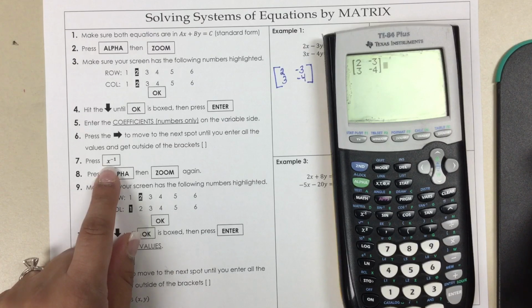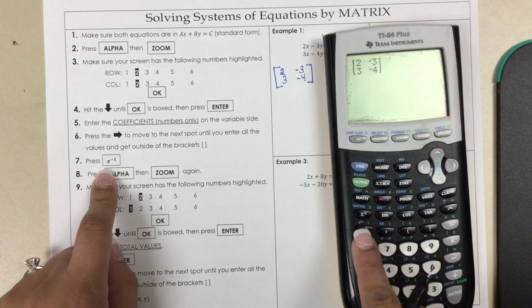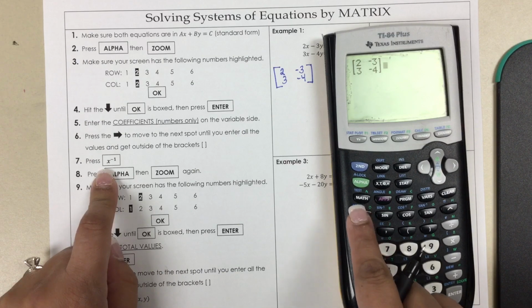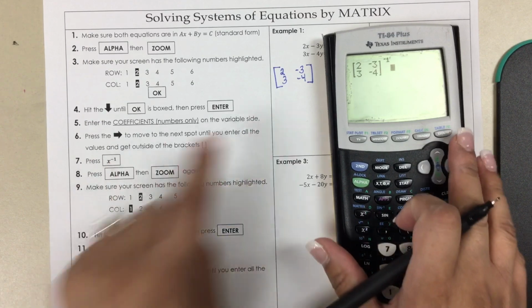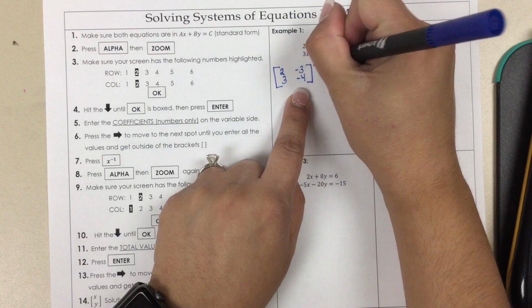Okay, then you need to press x to the negative 1 power. This is an inverse button. You can find the inverse button right here underneath math. So on my paper, I'm going to have the little negative 1 up top.